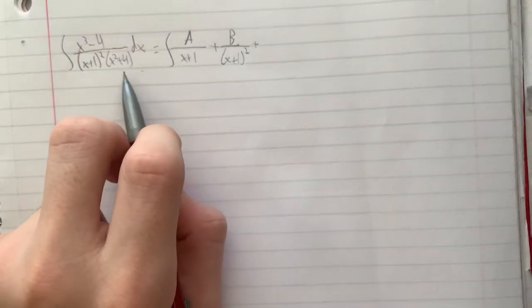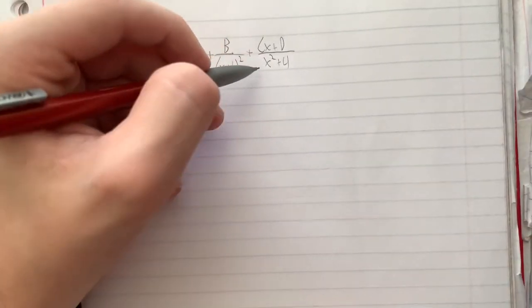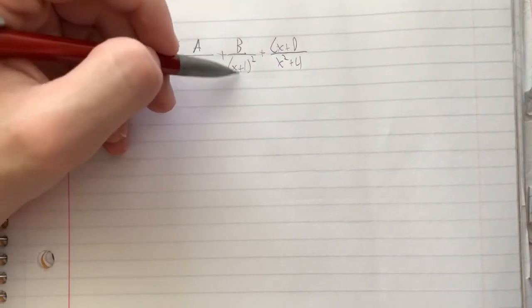So this is going to be equal to a more complicated PFD. It's going to be equal to a over x plus 1, because there might just be a factor of x plus 1, plus b over x plus 1 squared, because there might be a standalone factor of that. Plus, now, for this one, in order to have the same degree in the numerator and the denominator, we actually have to write this as cx plus d over x squared plus 4, because there's degree 2 in here, so we have to go 1 degree lower in the numerator.